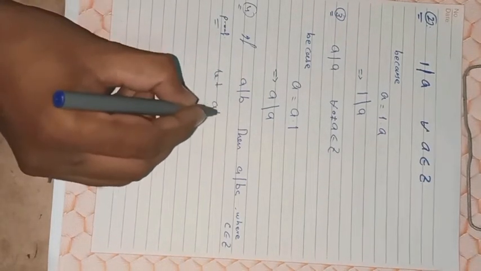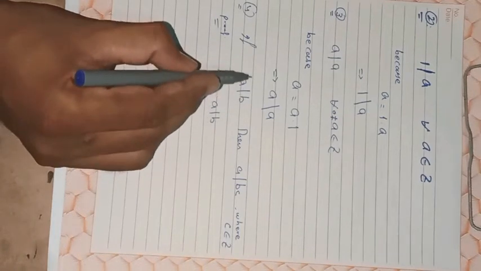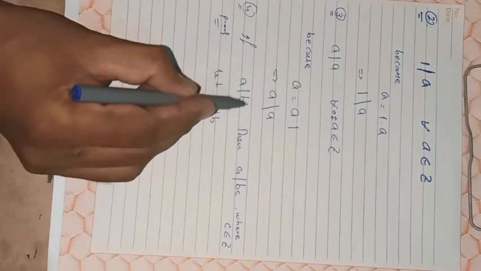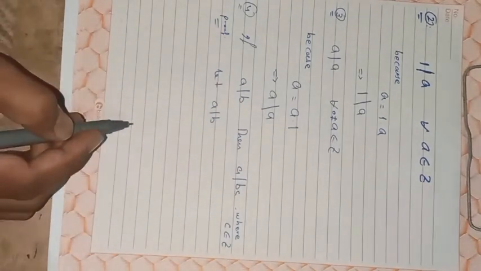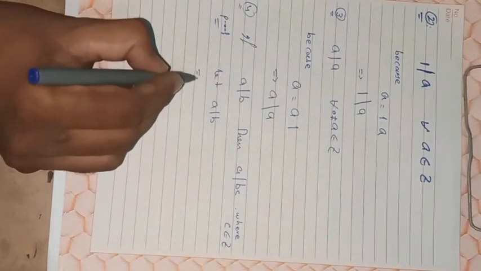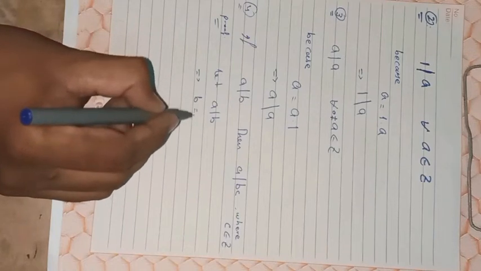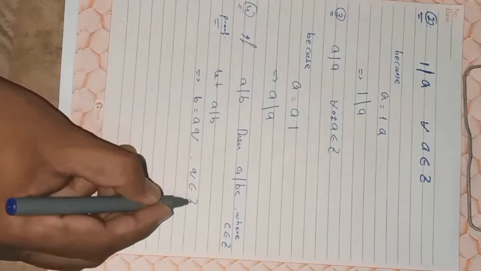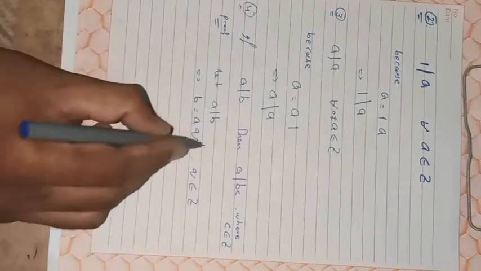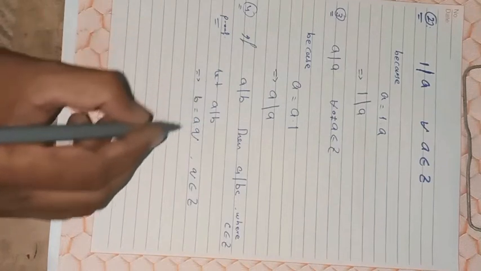Let a divides b. We take a divides b and then we prove a divides bc. This implies that b is equal to aq, where q belongs to Z, by definition of divisibility.